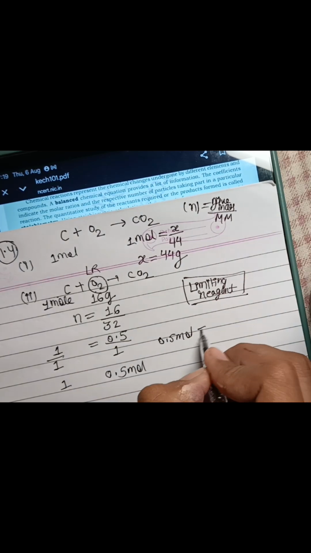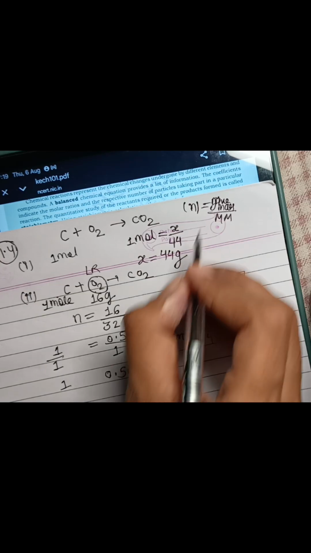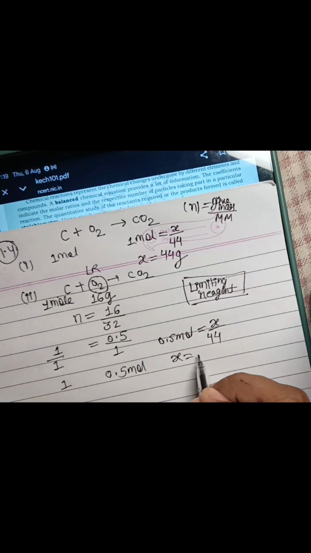We can find out the mass: given mass upon molecular mass, x is equal to 44. Whenever 0.5 is given, to solve it automatically put it as 1 by 2. We can get the answer easily.